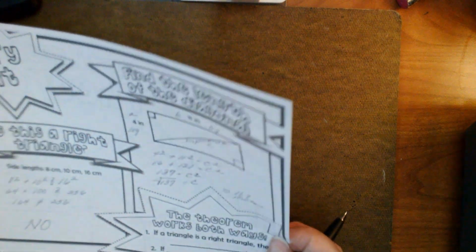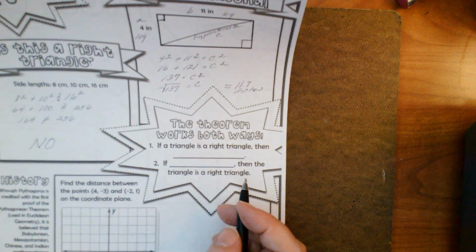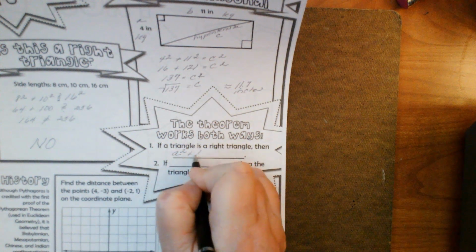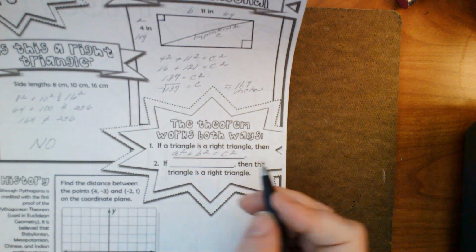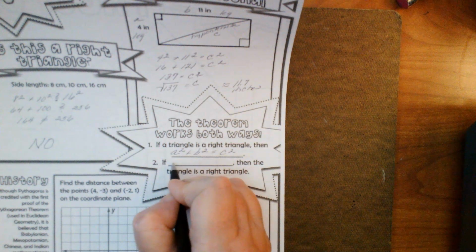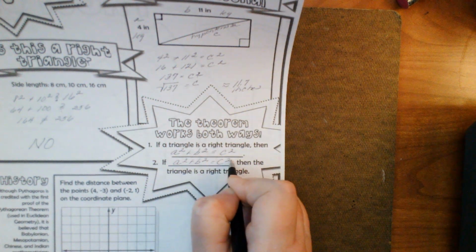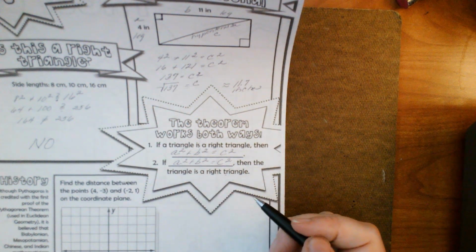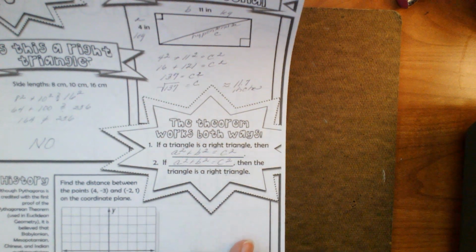All right? And remember, you can stop it, slow it down. If a triangle is a right triangle, then A squared plus B squared equals C squared. If A squared plus B squared equals C squared, then the triangle is a right triangle. They said it twice, but they're saying it works both ways, okay?